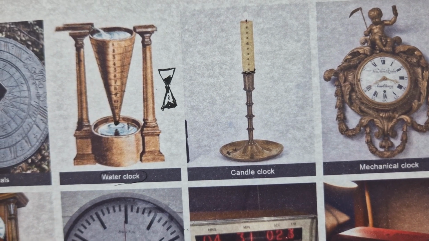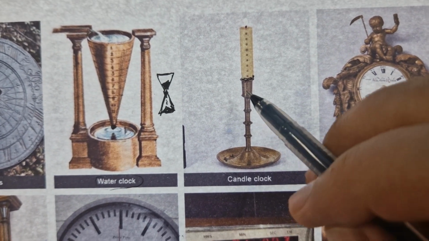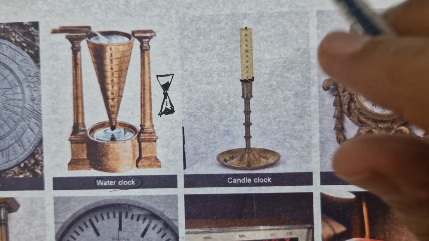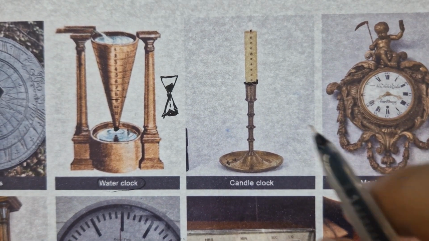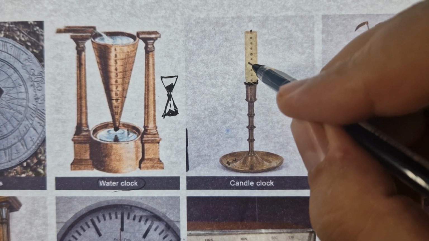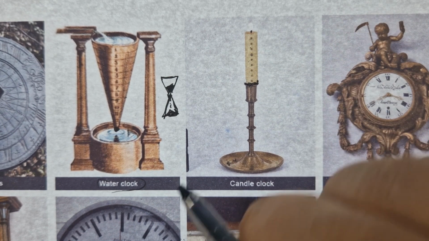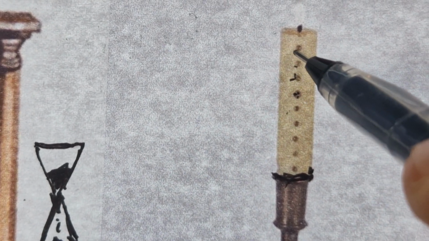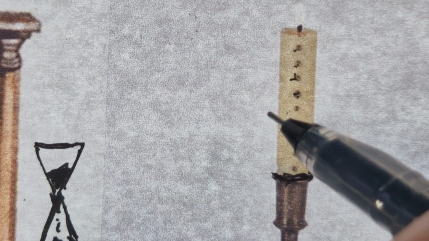Yes, in medieval times, they used candle clocks. They used a candle marked with defined intervals, like here, maybe minutes or hours.